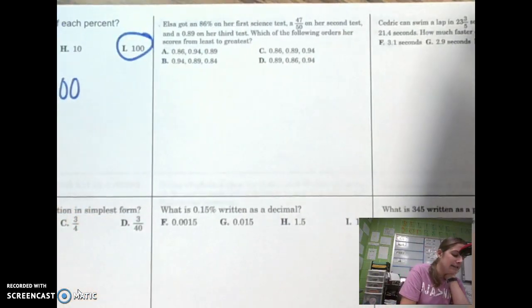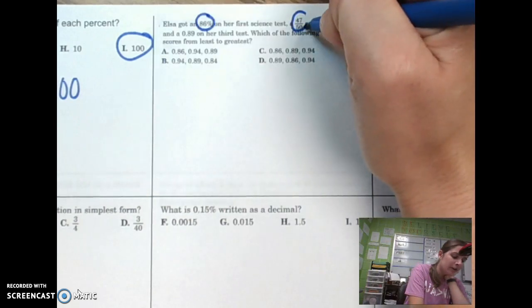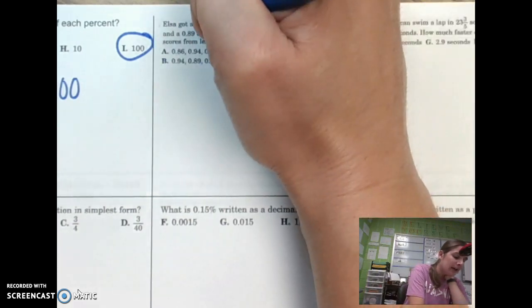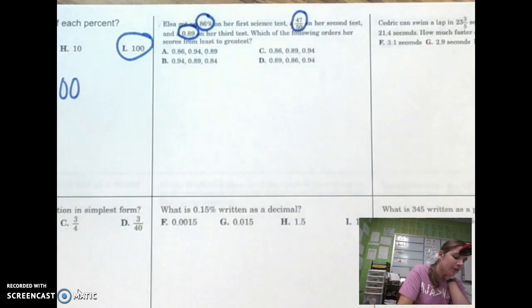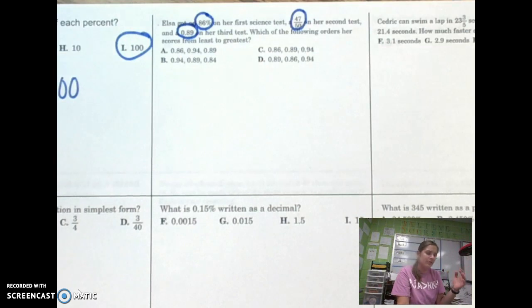Elsa got an 86% on her first science test, a 47 out of 50 on her second, and a 0.89 on her third test. Which is the following orders her scores from least to greatest? I'm going to go ahead and circle those over and go through. So let's change them all to percent since tests are a percent.